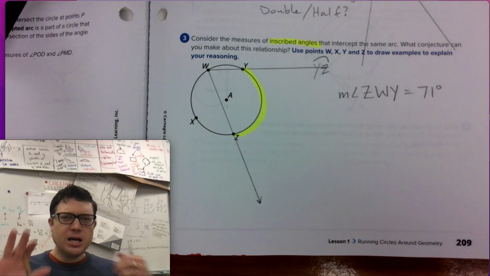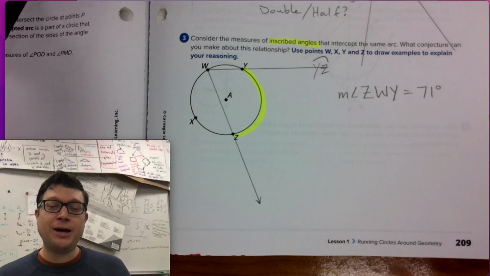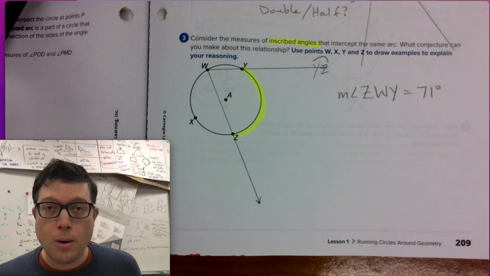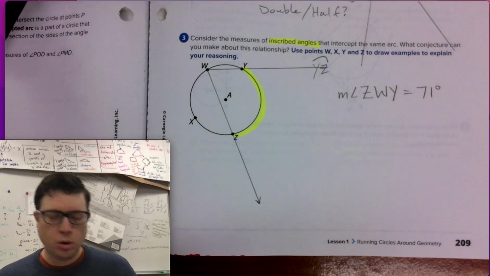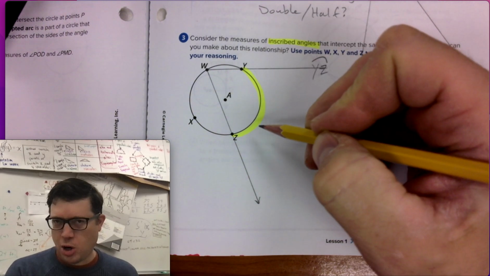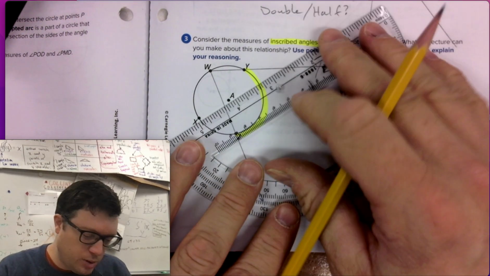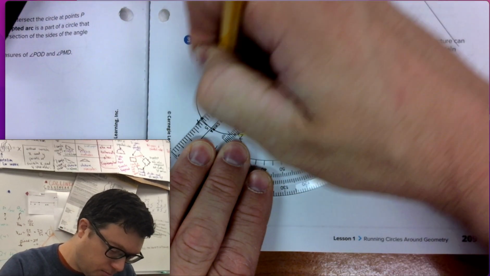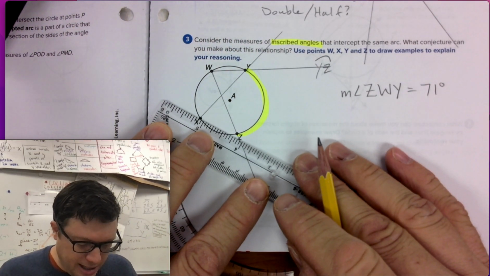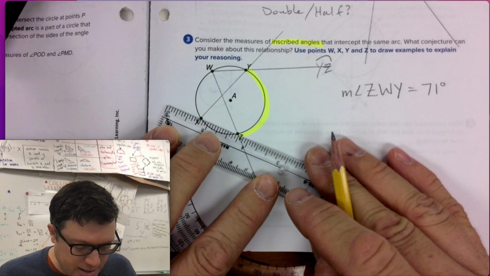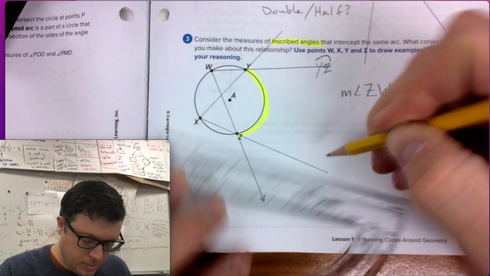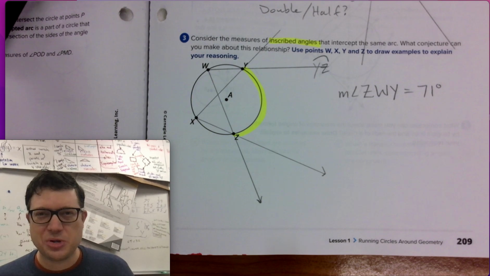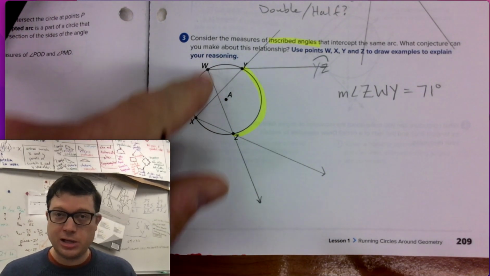Okay. Now I'm going to make the conjecture before I actually show my example. I think they're equal, if they're both using the same arc, right? Here's what I mean. I'm going to draw this one in. So draw in X, Y, and draw in XZ, ray XZ. I think both of those angles are equal. You might even be able to say, yeah, look, they look pretty similar.